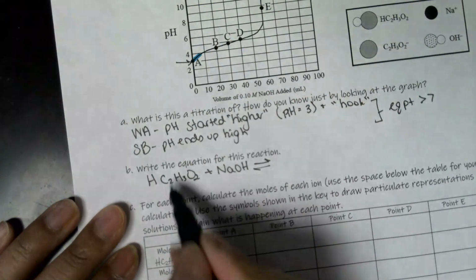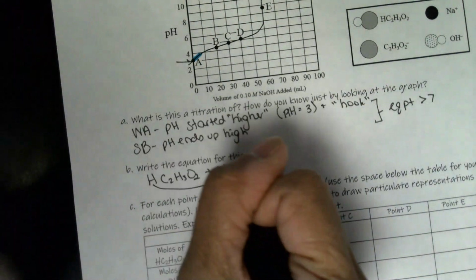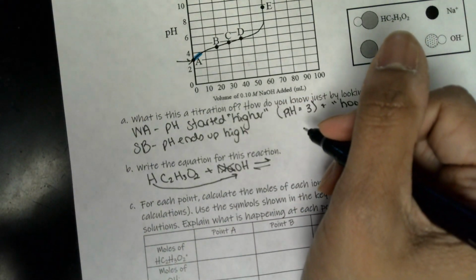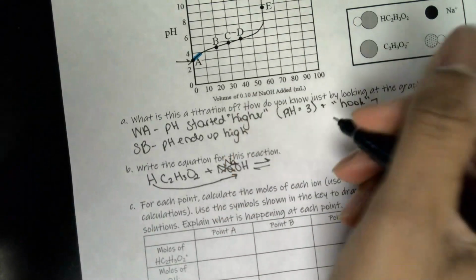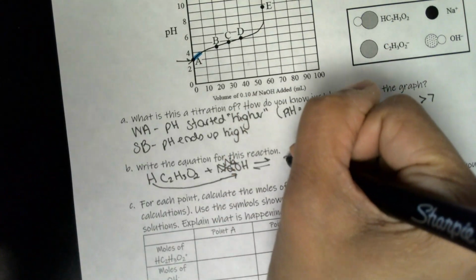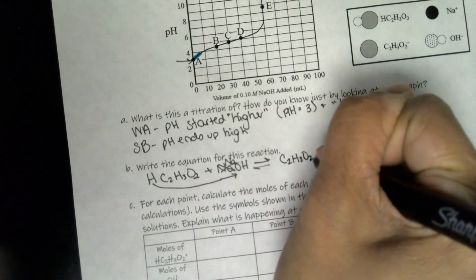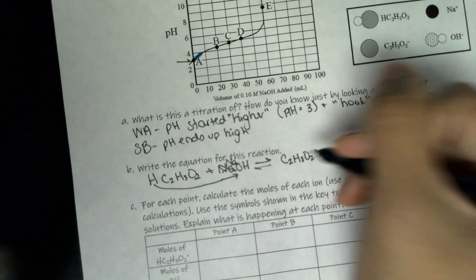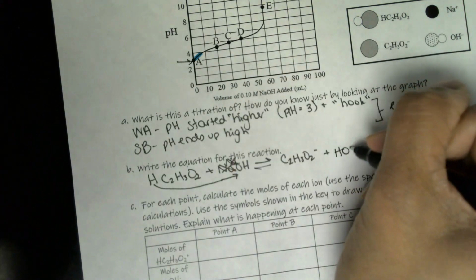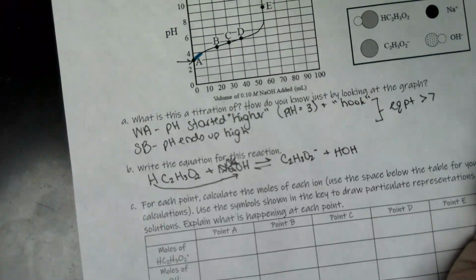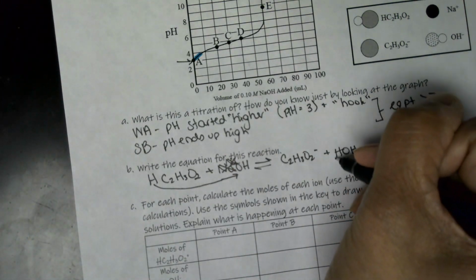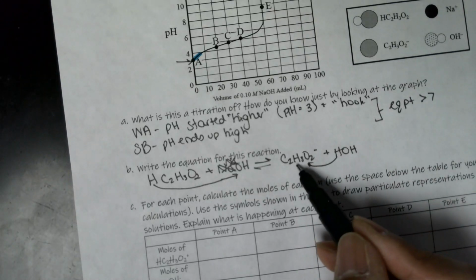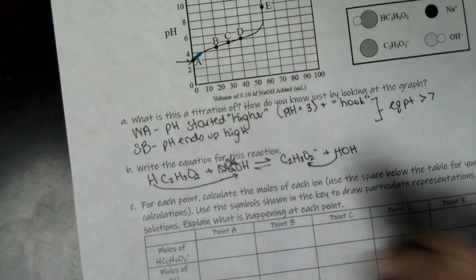This will be in equilibrium because we have a weak acid. And that H plus is getting donated to, let's just say, that OH. So we're going to say that we have C2H3O2 minus. I'm going to get rid of this because it just makes it easier on you guys. If we're going to reverse it, that water would donate an H plus to the acetate ion right over here.